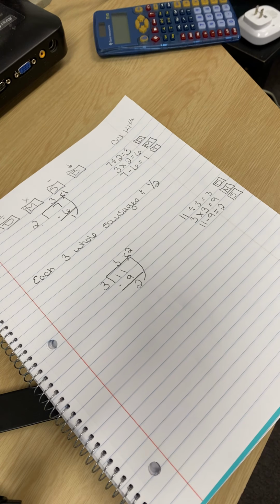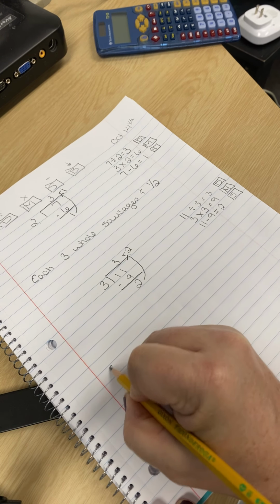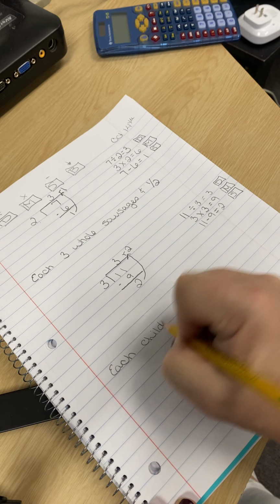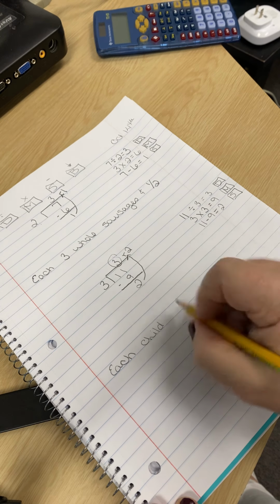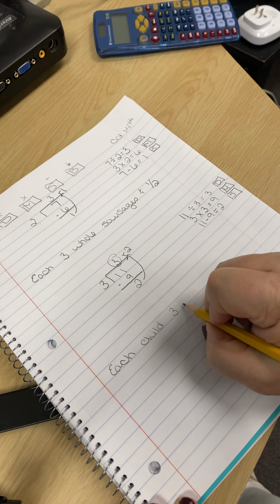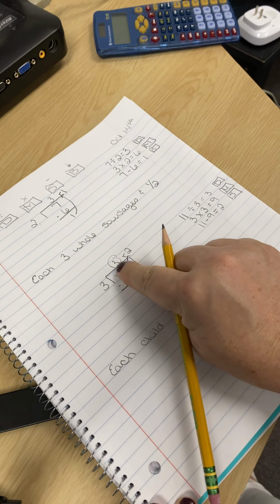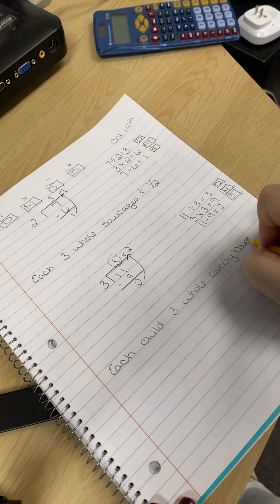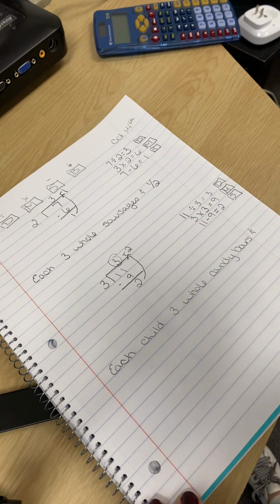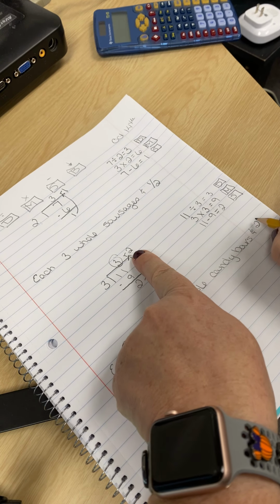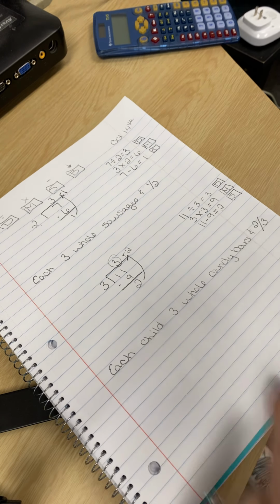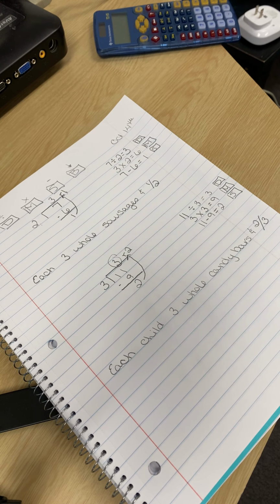Now let's think about this logically. Each child will get 3 whole candy bars, because our whole number is 3. And here's where our remainder comes in. We take our 2, and this becomes the numerator over our divisor. So they will get 3 whole candy bars and 2/3 of another candy bar.